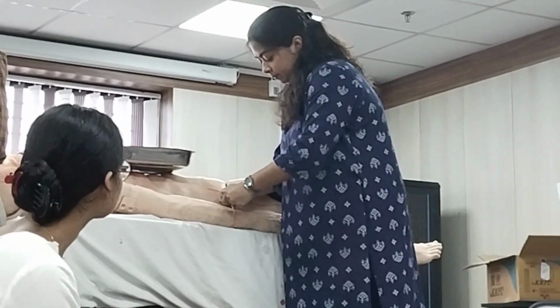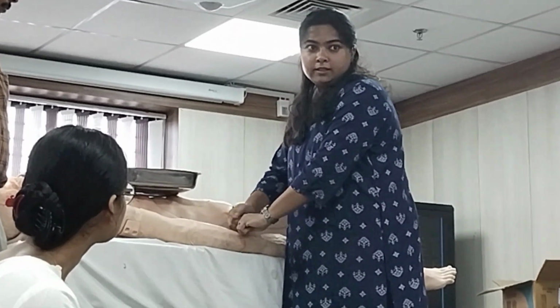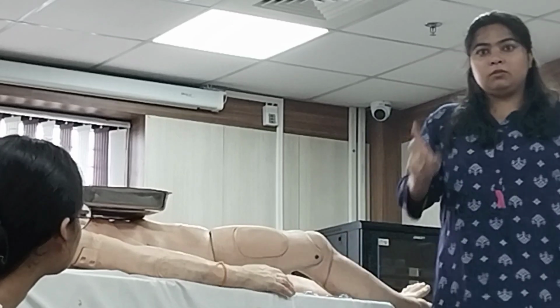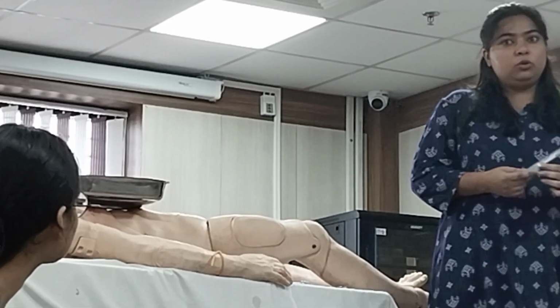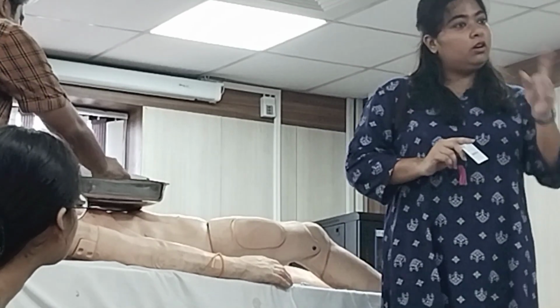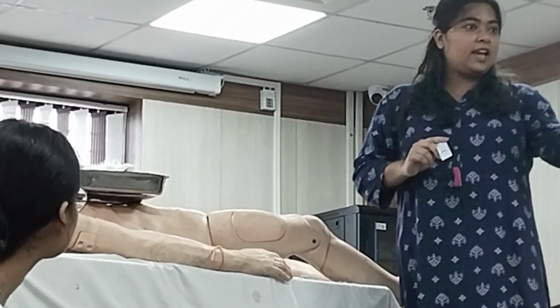You will tie the tourniquet tight enough. Always when you are binding the tourniquet, the most important thing to do is, after doing the procedure, take out the tourniquet. Do not repeat the mistake.